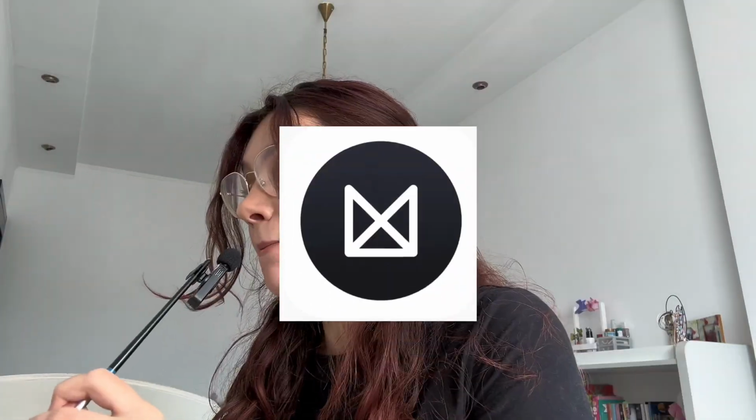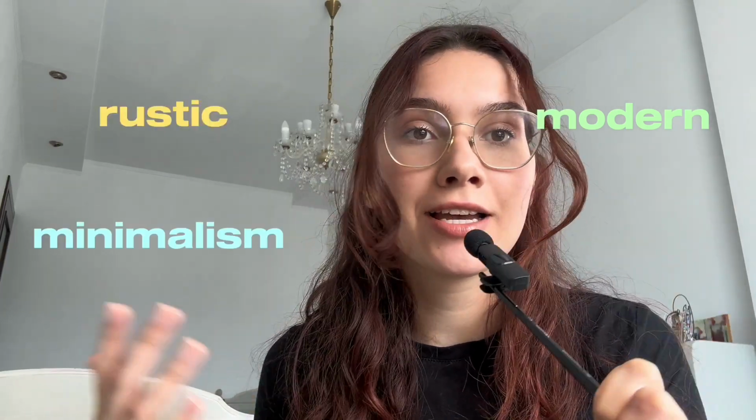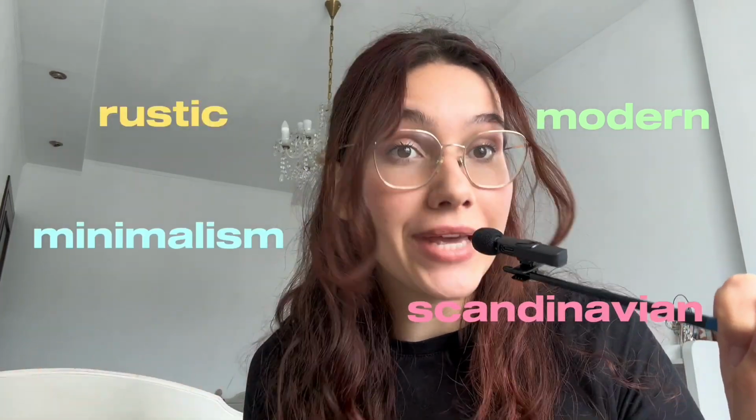We will use two different apps. The first app will be Note. It's a useful app where you can write down notes, create mood boards, and whatever you want. The first step is to define your style. Start by choosing the overall style you want to explore. Is it modern, minimalistic, rustic, Scandinavian, or a mix? You can search either on Pinterest or Behance, or whatever site or app where you can search images.